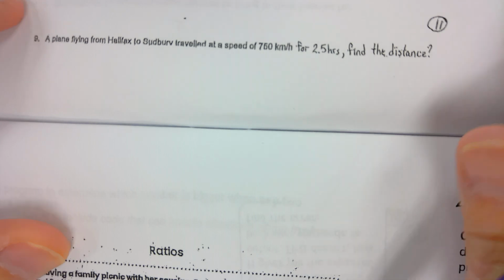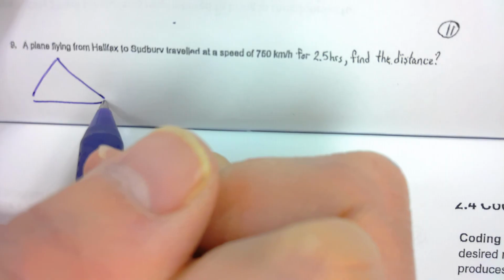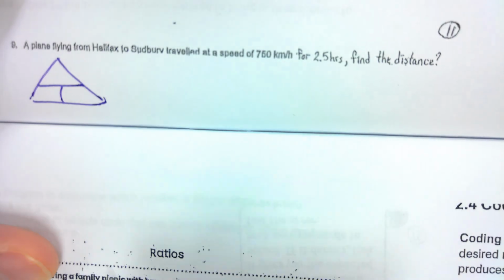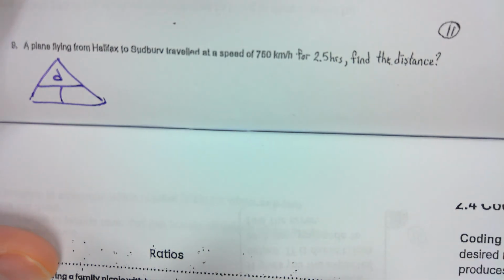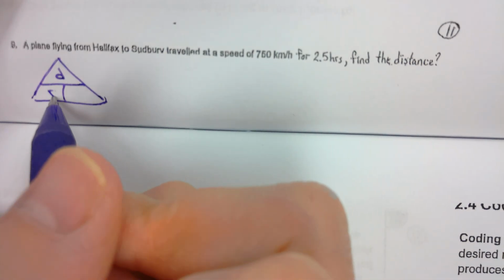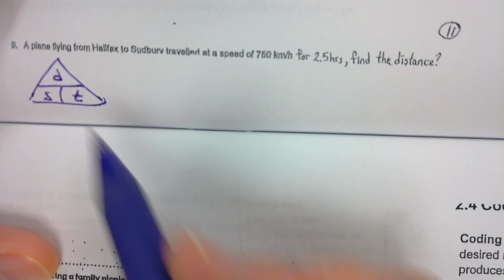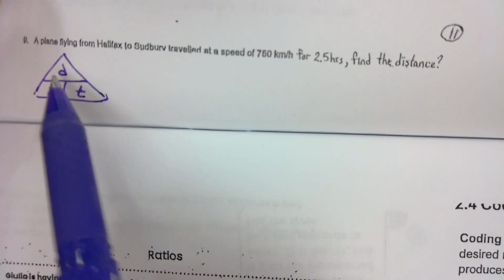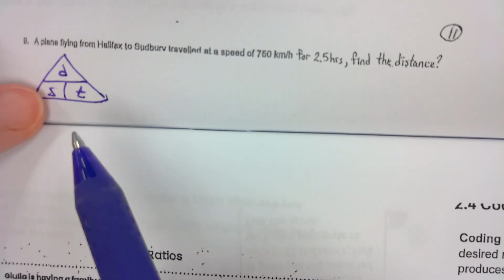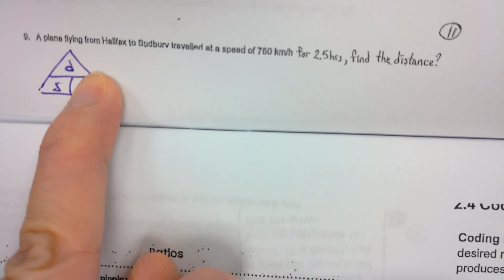So how many of you are in science right now? Science last semester. Okay, so those who were in science last semester, do you remember this triangle? Distance? What goes in it? Right, okay, DST. So distance equals speed times time. I find this triangle very helpful. I still use it today. So if I want to find distance, it's speed times time. If I want to find speed, it's distance divided by time. If I want to find time, it's distance divided by speed.